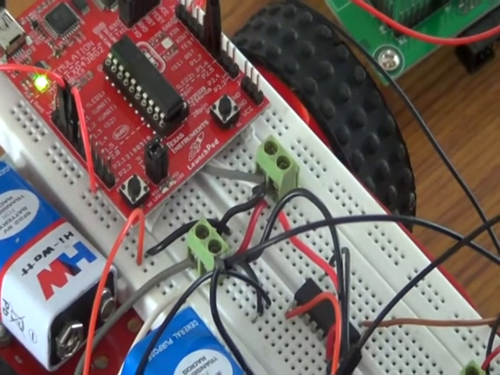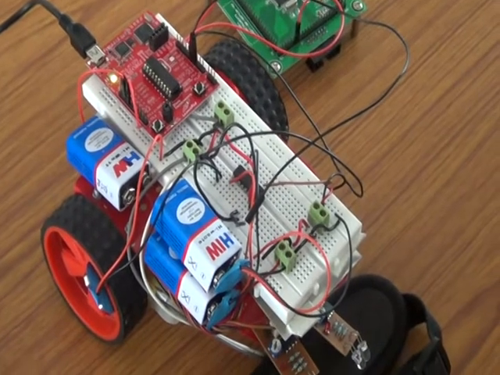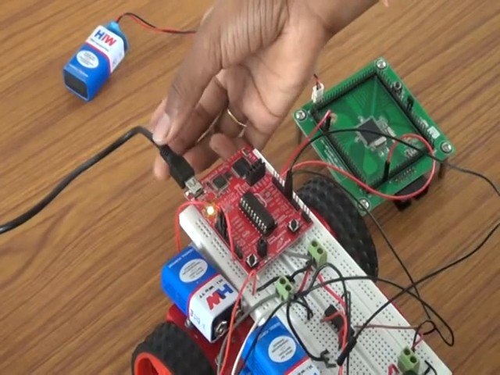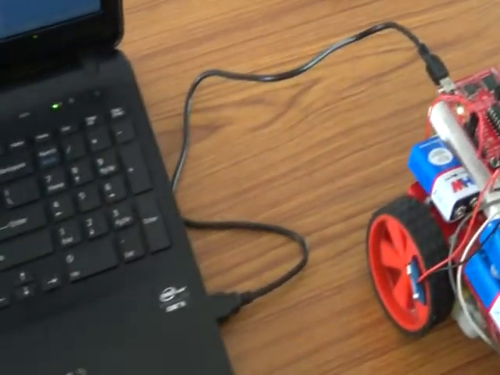Now, each and every unit derives the supply separately, and the launch pad alone receives 5 volts from the USB cable, which can be connected to any laptop.